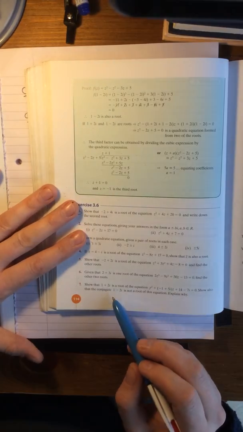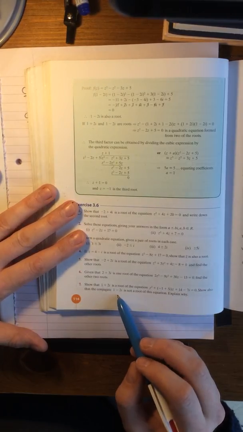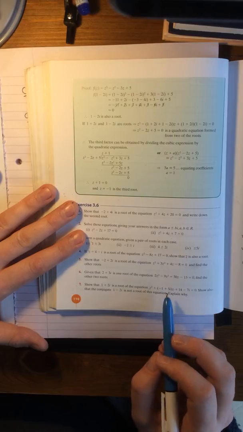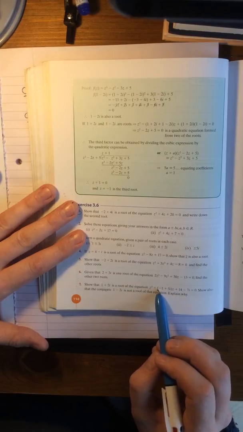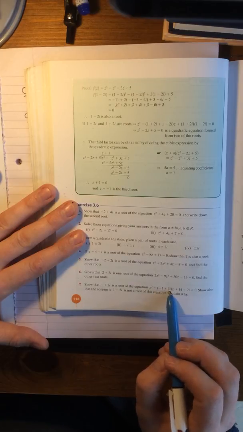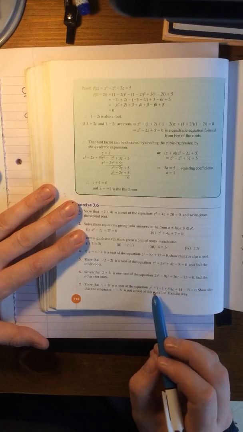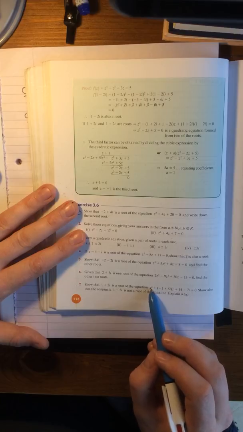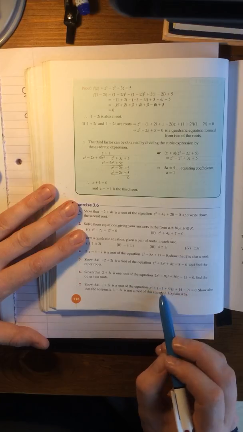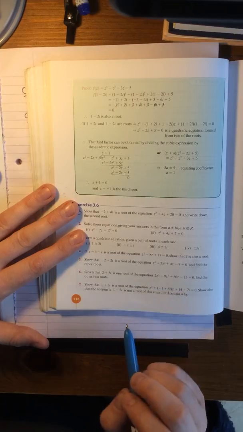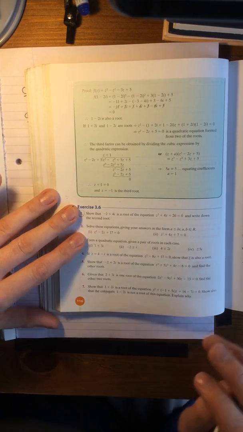So that looks like our conjugate roots theorem is breaking down. But remember, our conjugate roots theorem is only for real coefficients. So because this number here is complex, and this number here is complex, so in terms of your az squared plus bz plus c, well, b is complex and c is complex, the conjugate roots theorem does not apply.